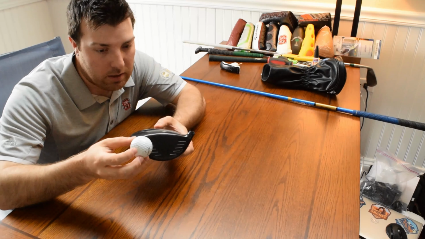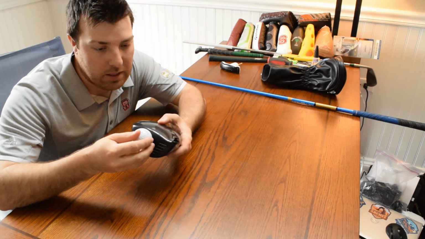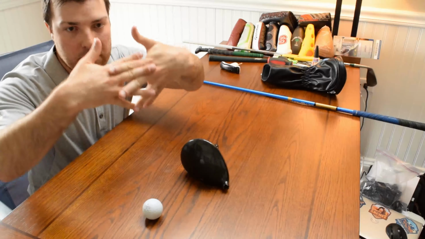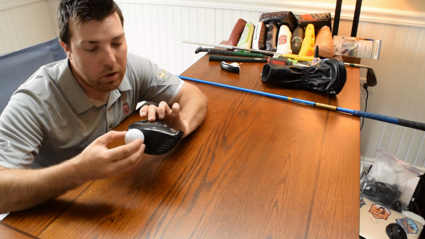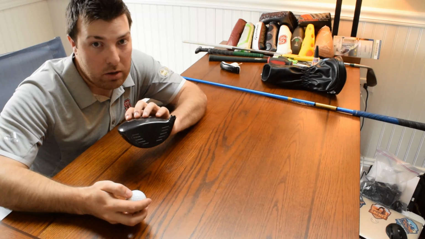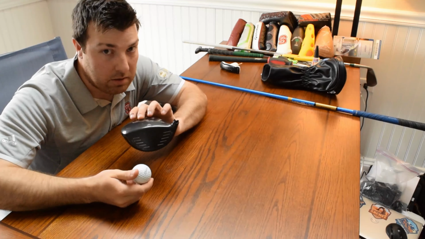So there's your gearing. See how it moves like that? It's like a couple of gears doing that type of a motion. So that's gear effect. And really what that creates is a ball that would start to the right, at least with this toe hit, and it would draw back to the center.